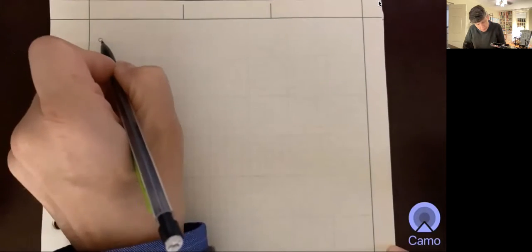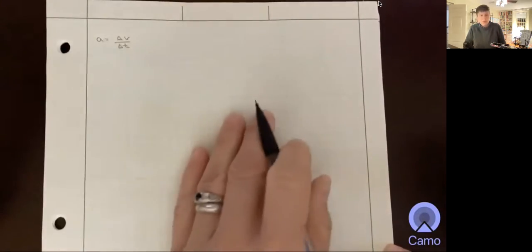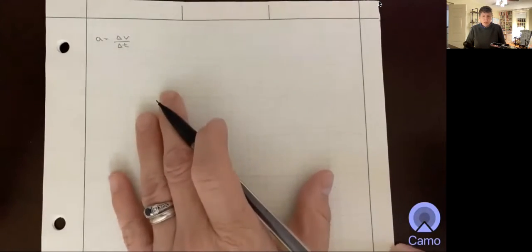In this video, I'm going to show you some really cool things that you can do with the simple definition of acceleration. Let's start by writing down the definition. I'm going to label this definition as equation 1, and we want to keep track of the equations that we create during this lecture so that we can reference them later. I'm just going to do this over here in the margin.